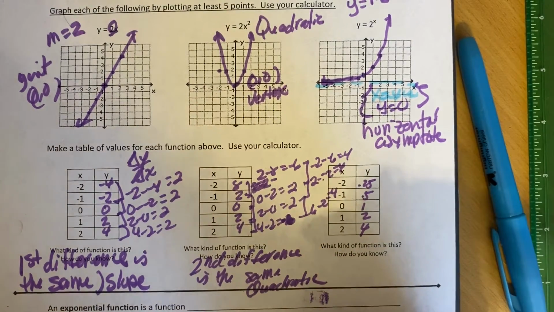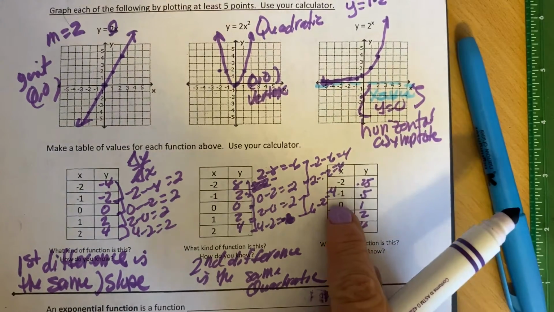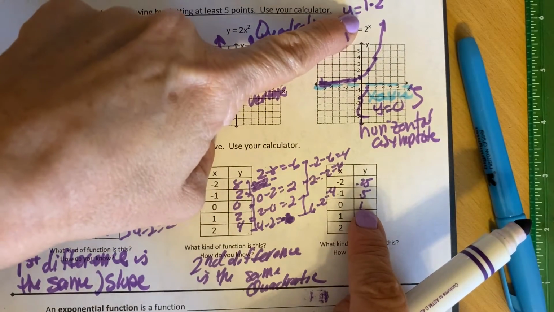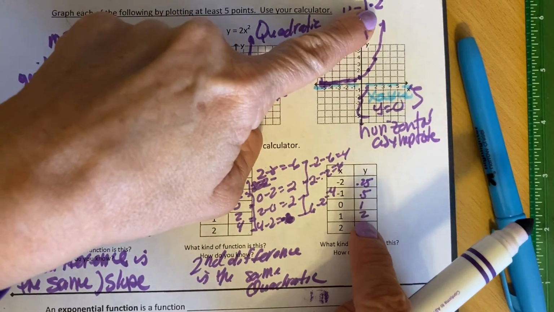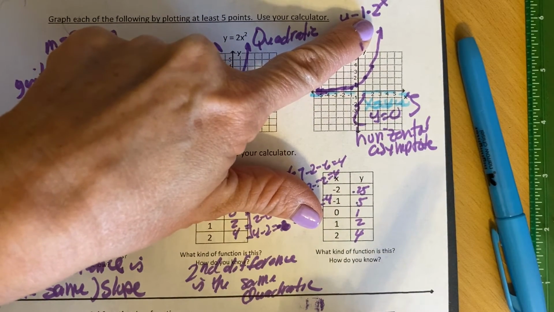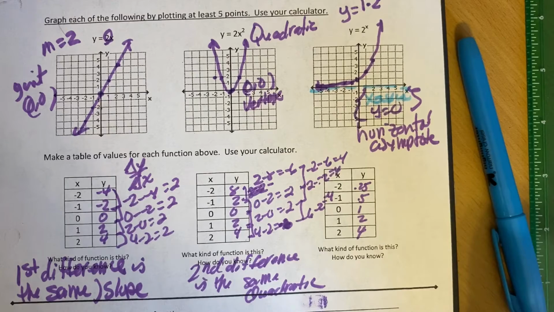And so let's go look at this last graph. This right here is 0, 1, which is our y-intercept, and that's where that 1 right there comes from. And this 2 is what we call our b value, which is our growth. Let's see how we can find that.